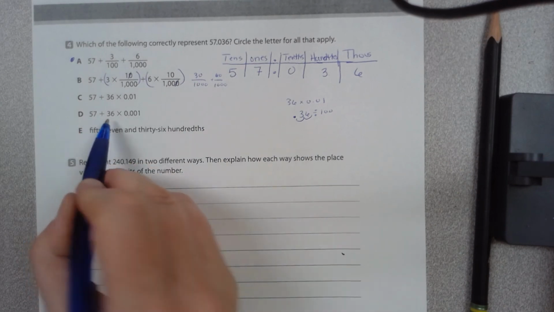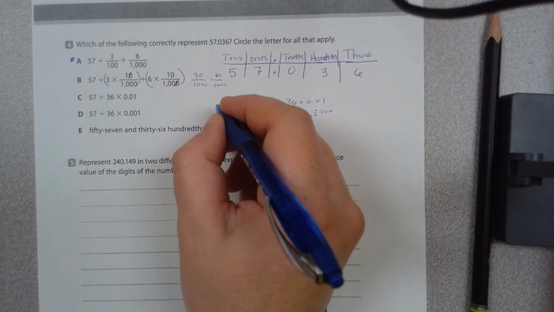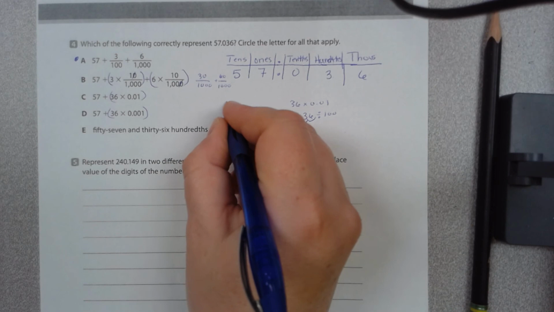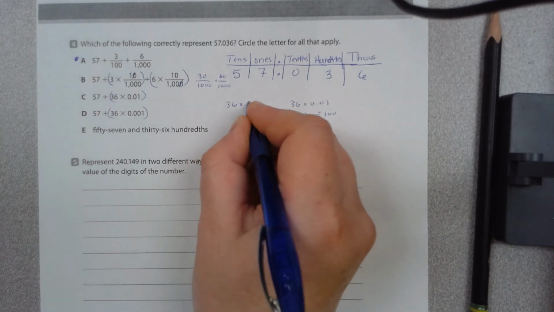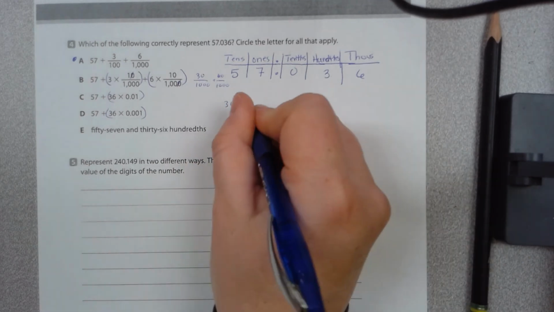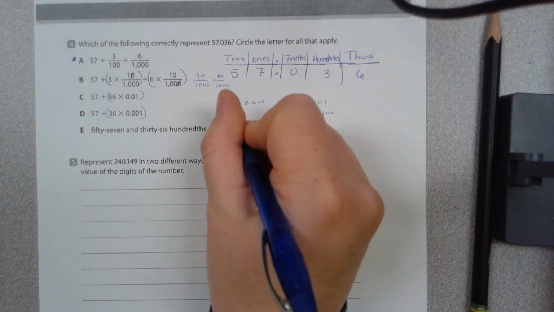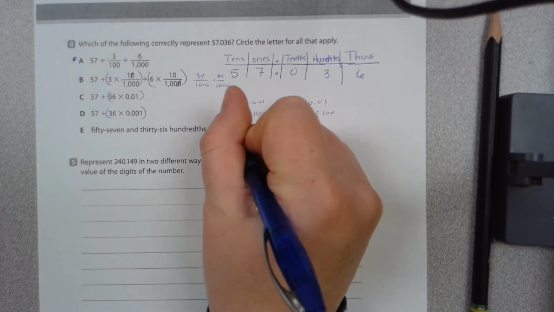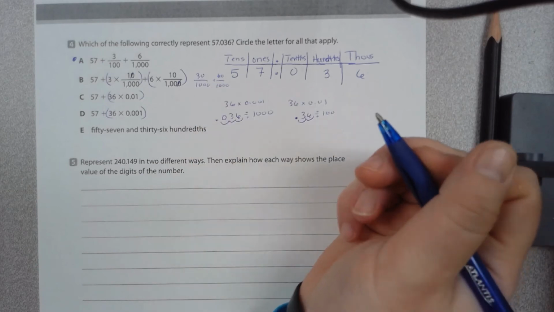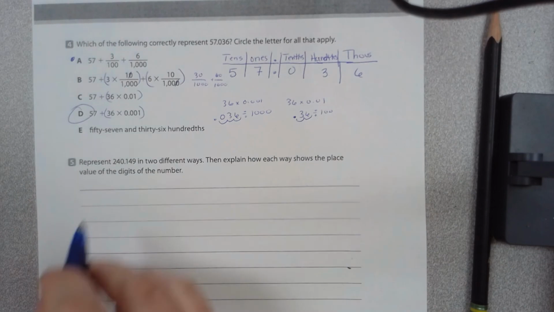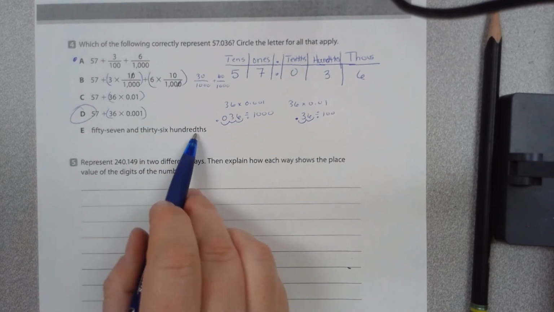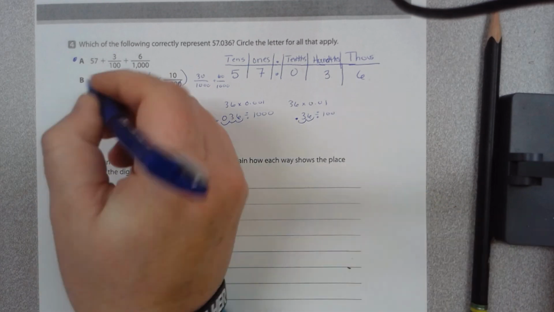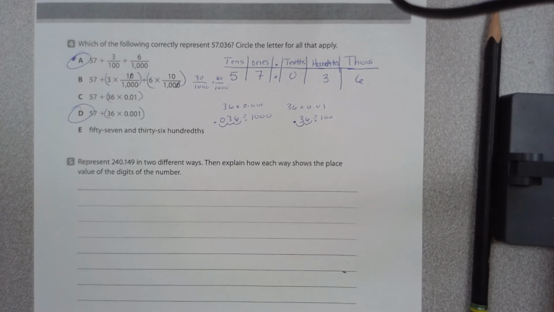Okay. So we have 57, 36 times that. So you do the same thing over here, which gives you 36 divided by 1,000. Move it 1, 2, 3 places over. Okay. And then 57 and 36 hundredths. Nope, I have 36 thousandths. So we have D and A.